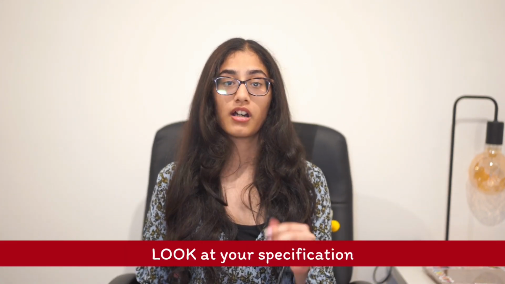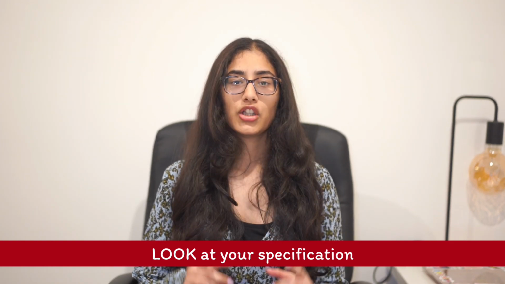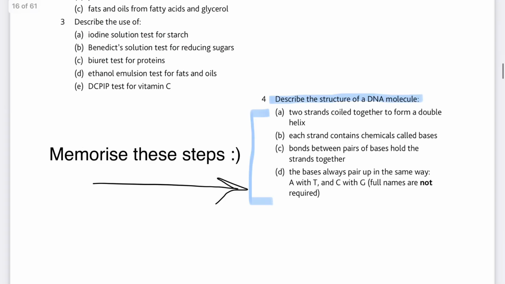Tip number 3 is a tip that genuinely shocked me during my GCSEs. If I did not know this tip, I probably would not have gotten all of my definitions right on the exam. Make sure that you look at your specification. Now, some specifications in GCSEs, for instance, if you're doing the International GCSE, IGCSE, your specification will have the definition required by the examiner printed on the specification paper. So if you look at it, it'll be like the topic, and you've got the dot points that you need to memorize.